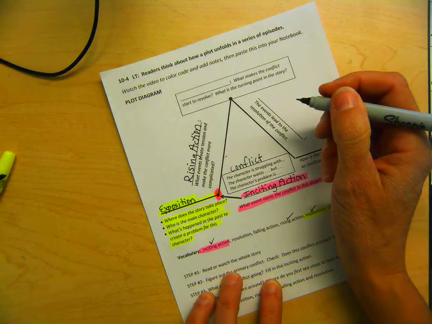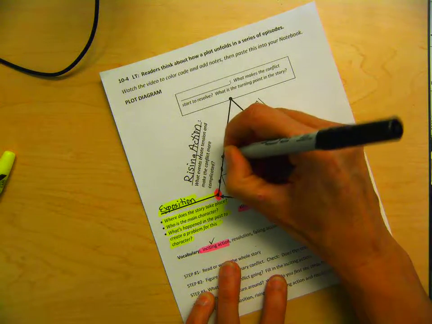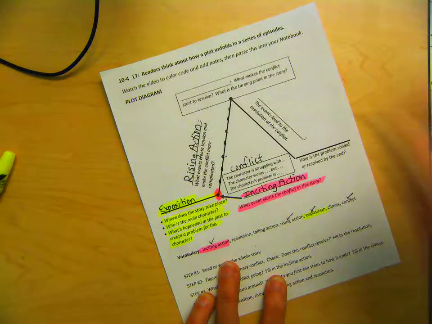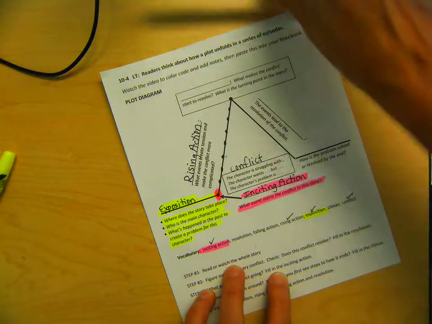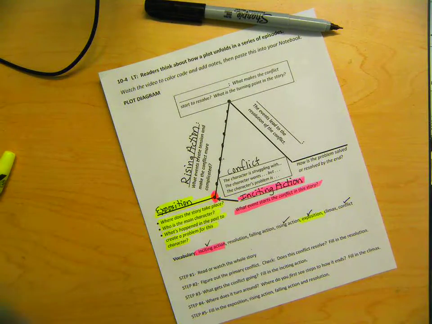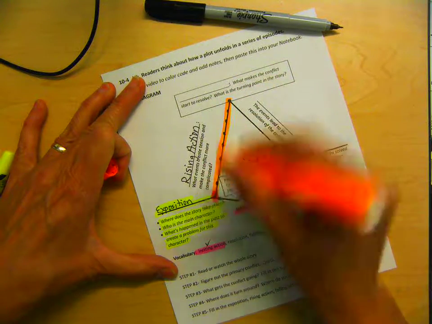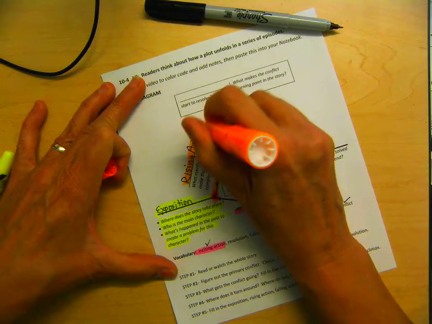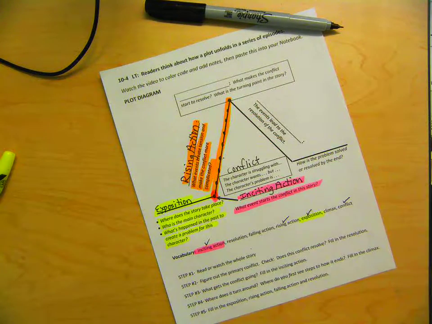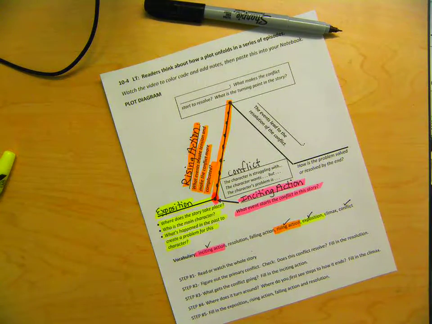The rising action is usually the biggest part of the story. This happens, and then this happens, and something else happens, and it gets worse, and it gets more complicated, and more events happen until we reach the climax. Let's fill in our rising action. We're going to make that orange. Okay, and this is the events that create tension and make the conflict more complicated.